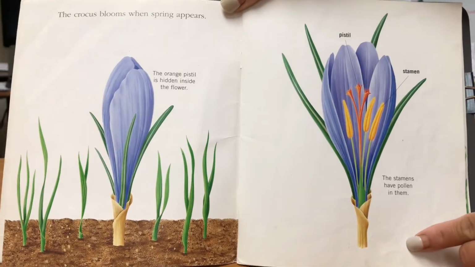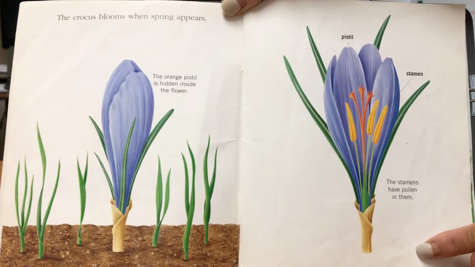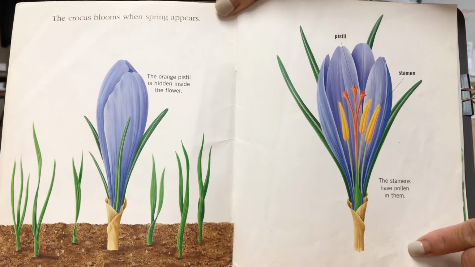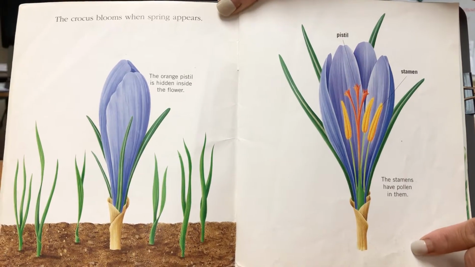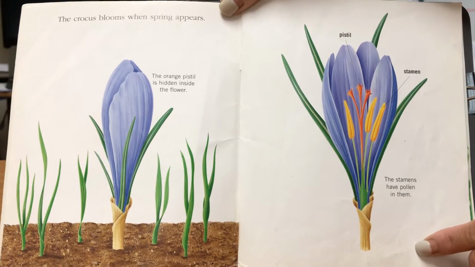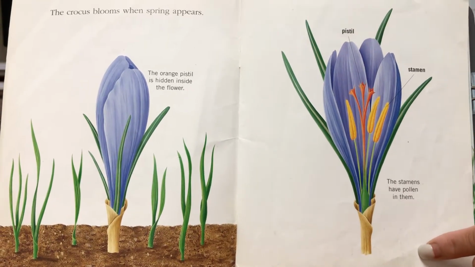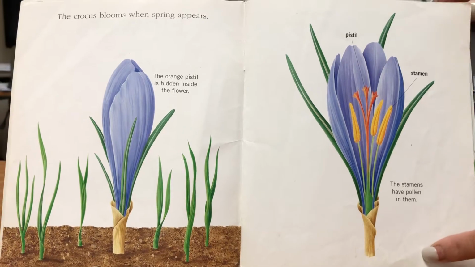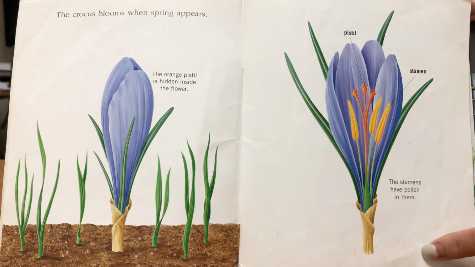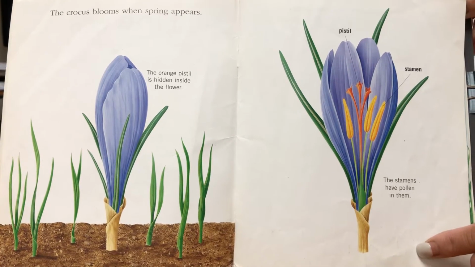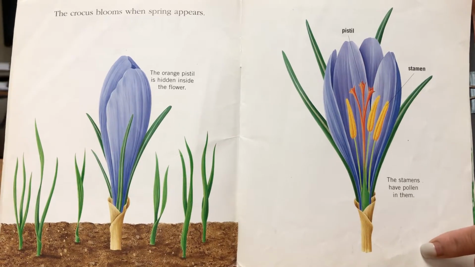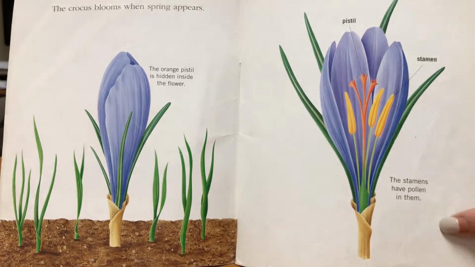The crocus blooms when spring appears. You will see here the inside of the flower. The parts are the stamen, which is the yellow, the orange, which is the pistil, and the blue on the outside are the petals. The stamens are the part that has the pollen on them. That's what makes everyone sneeze if you have allergies.